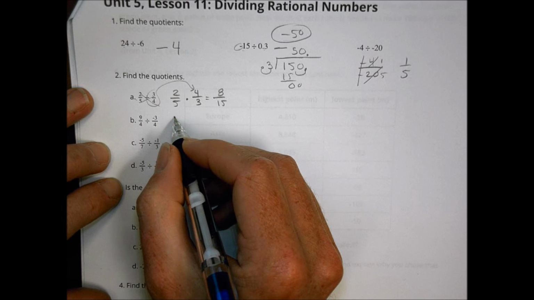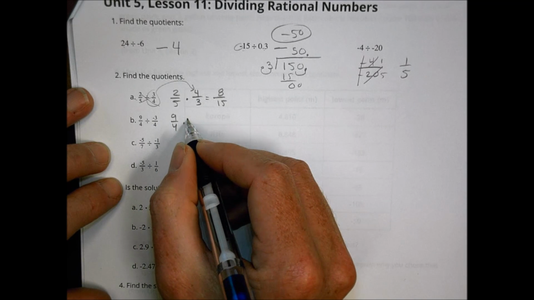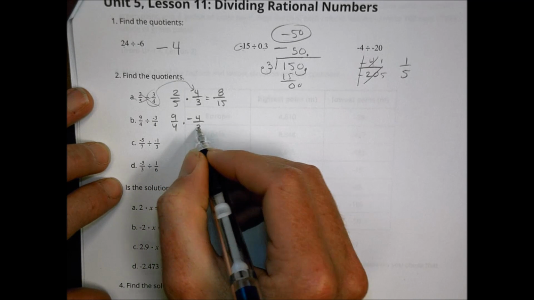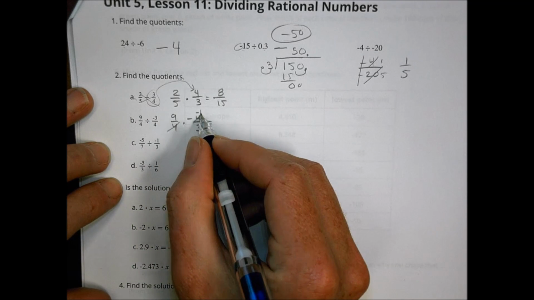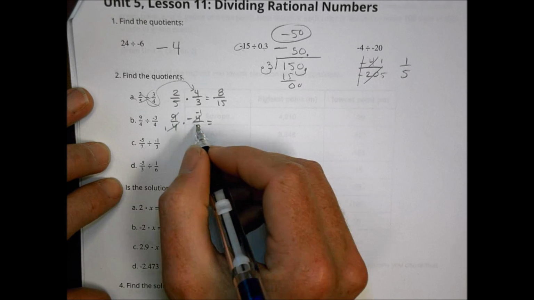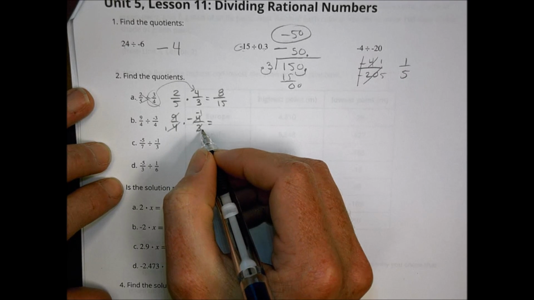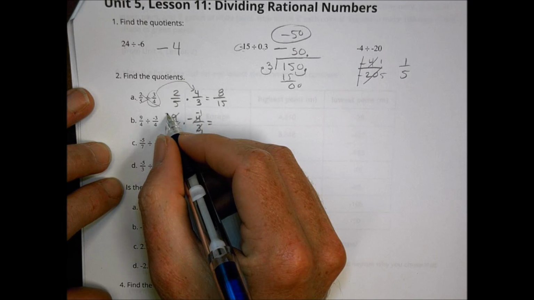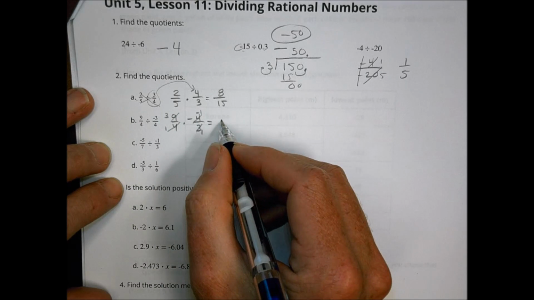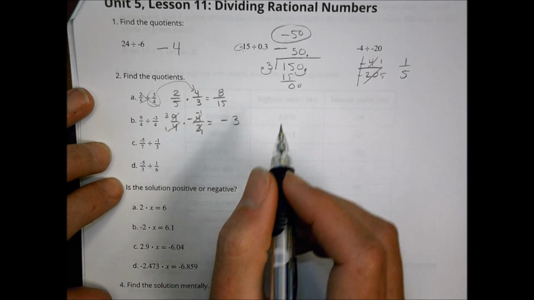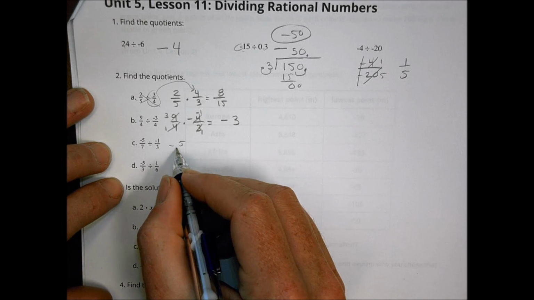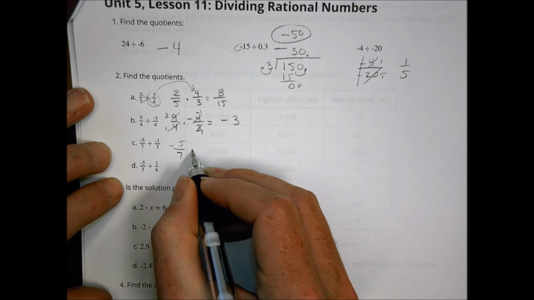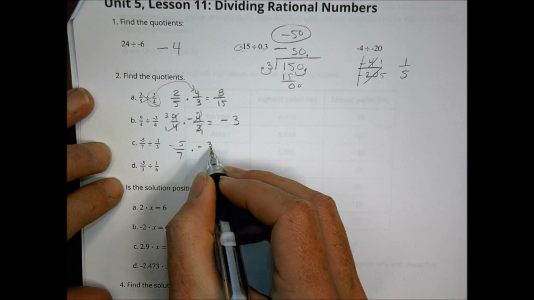Here we have 9/4 times the reciprocal, negative 4 over 3. So negative 4 over 3, this reduces to negative 1 and 1. And this reduces, 3 goes into 9 3 times. So 3 times negative 1 is negative 3, and the 1's just become 1 on the bottom. Here we have a negative 5 over 7 times the reciprocal, which is negative 3 over 1.